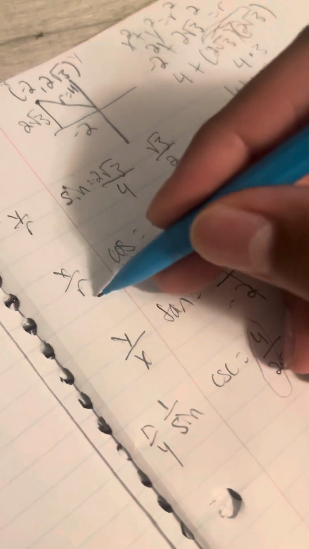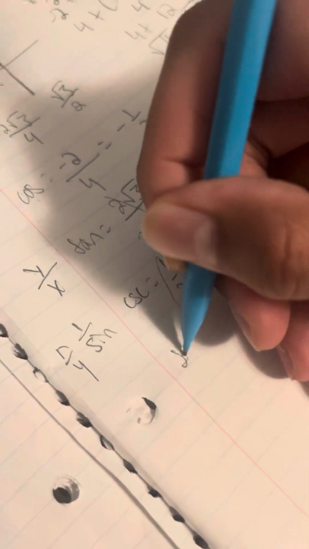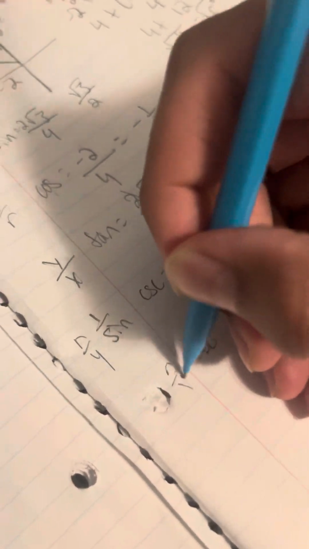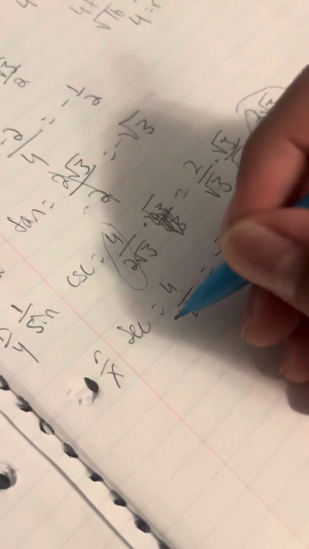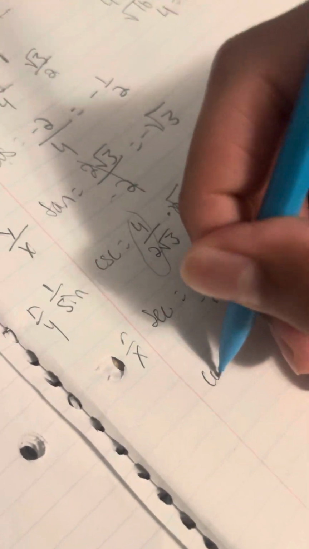What's next is the opposite of cosine. So instead of x over r, this is going to be secant, which is r over x. R is 4, x is -2, and that answer is going to be -2, because -2 times -2 is 4. And the next one is cotangent, which is the last one, which is just x over y, which is literally the opposite of tangent.